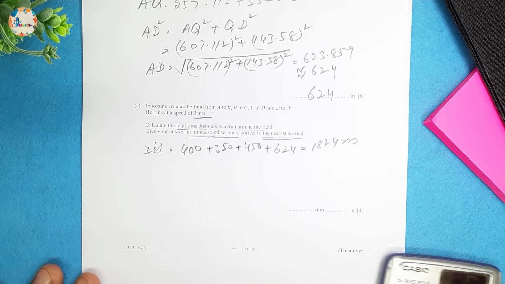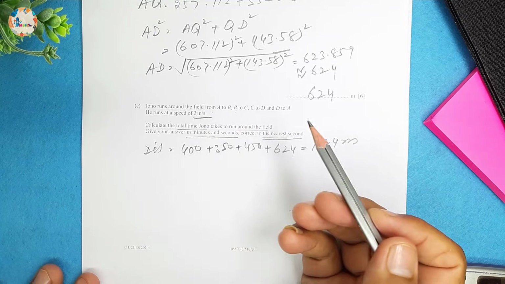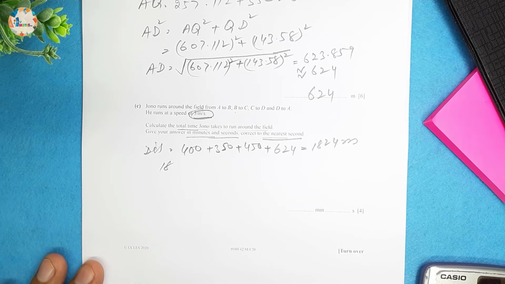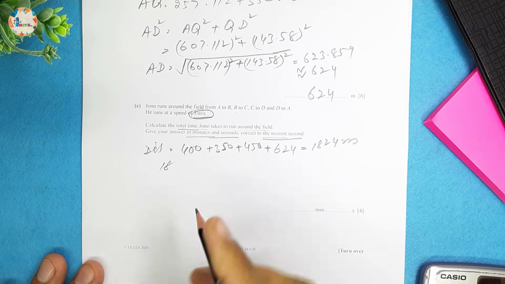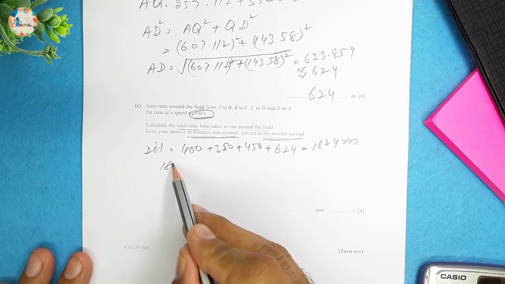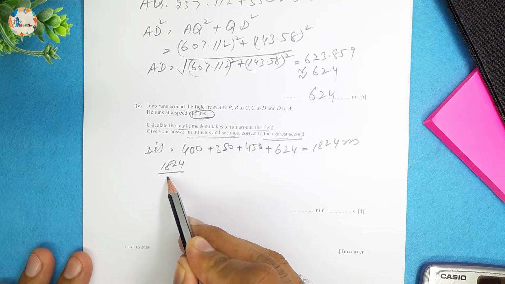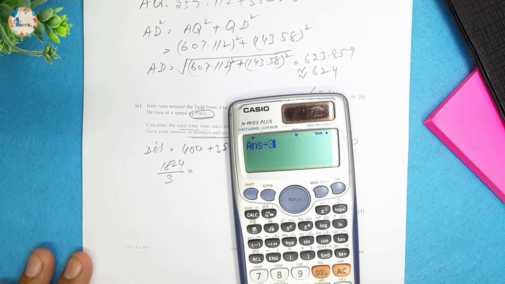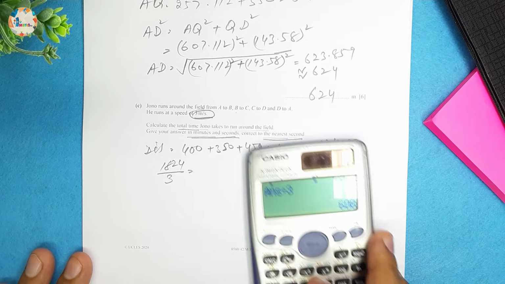This is in meters, and this is meters per second. They are requiring the answer in minutes and seconds, so we will divide this by 3, which will be equal to 608.